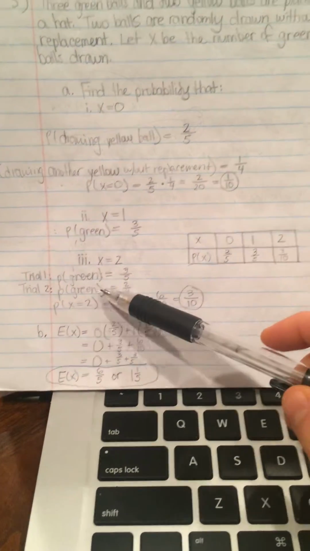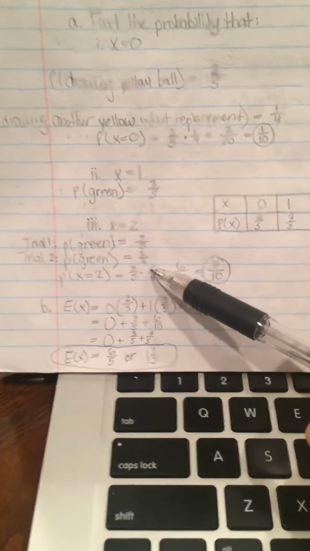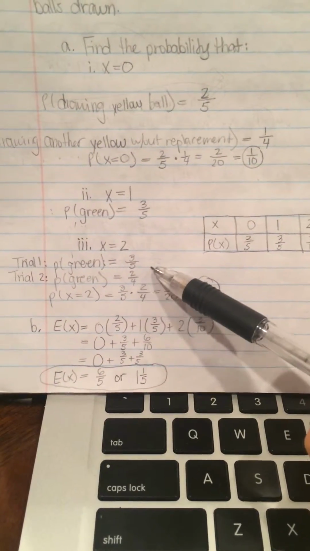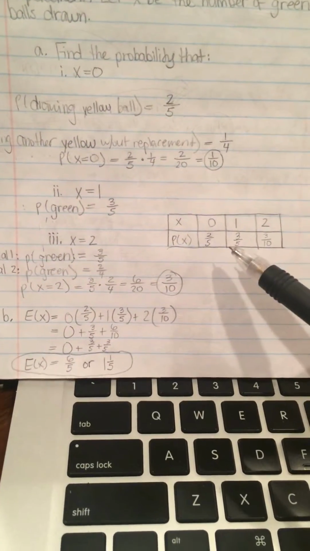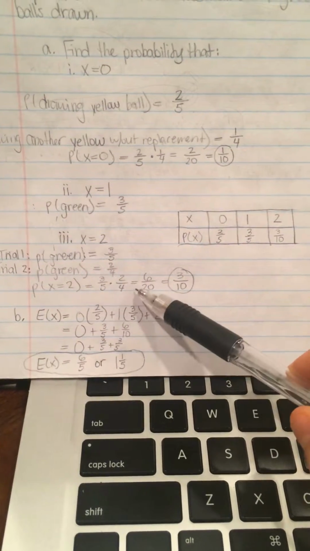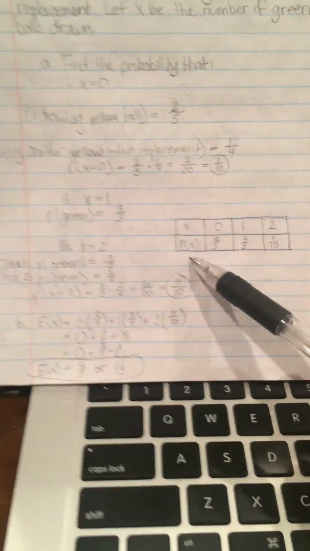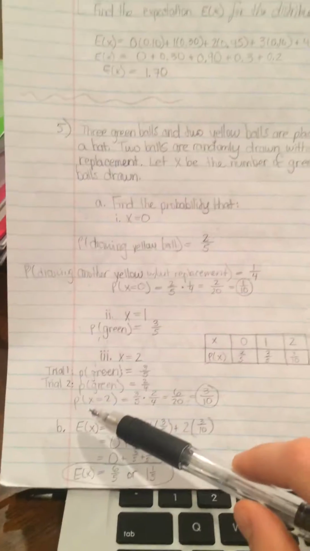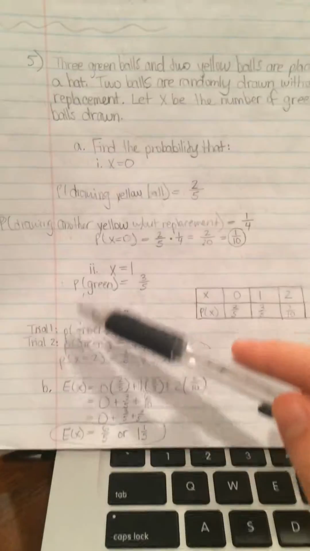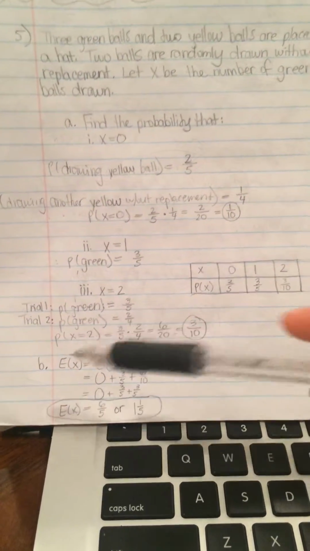So for trial 1, the probability of drawing a green is 3/5, but trial 2, it's only 2/4. So once again, what they want you to do is multiply these fractions together to get the answer, and you can simplify it and get 3/10. Also, they ask for the expectation. I've already explained that. I can't remember if it was in this one. Oh, yes, it was in this video. So if you want to know how to do that, you can just refer to the previous part and apply that to model it.